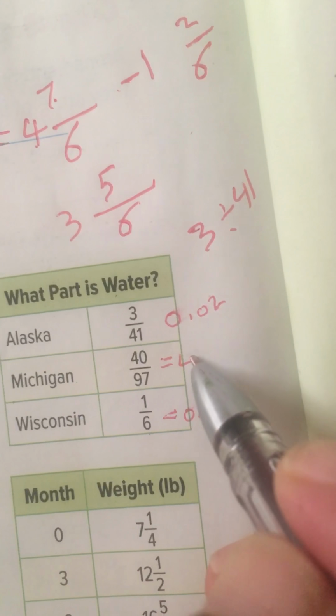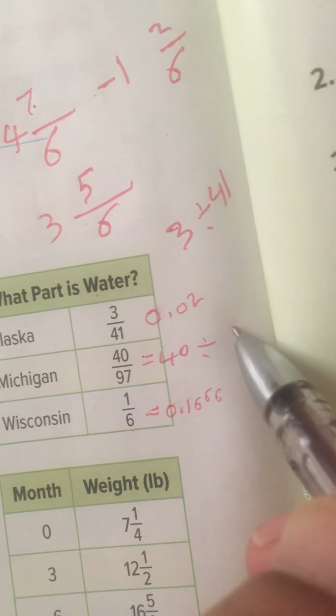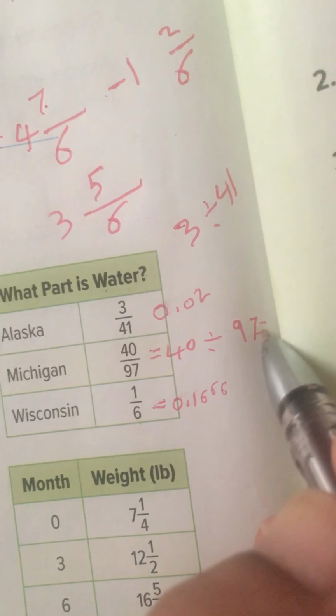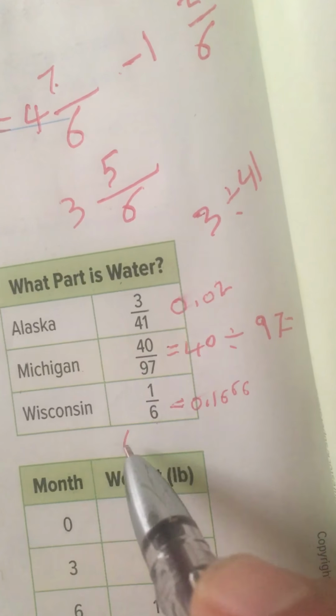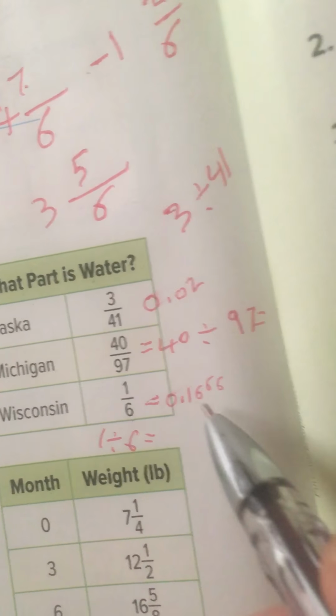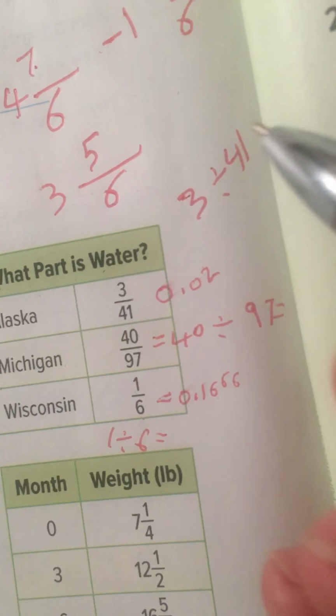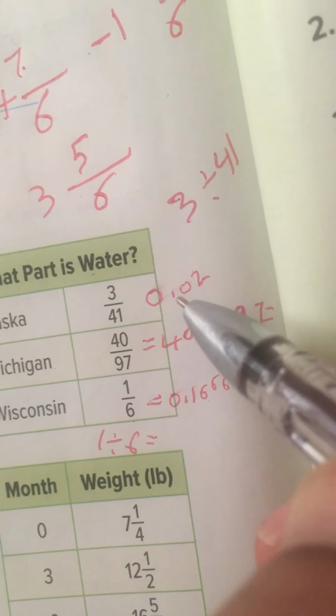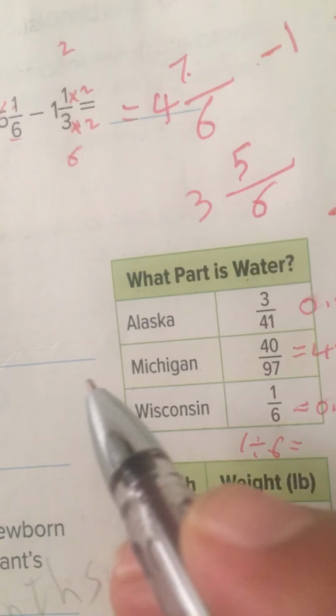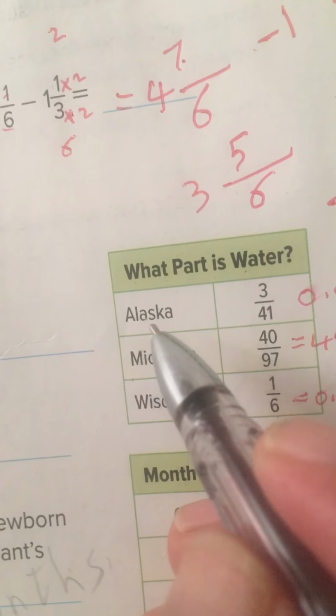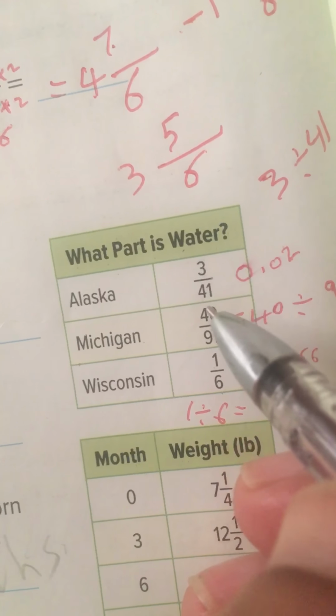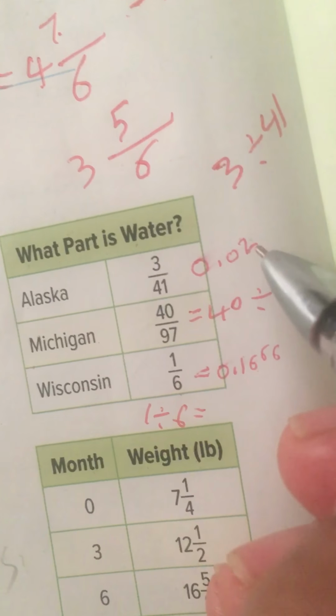Divide 40 divided by 97. Use your calculator, please. Divide 1 divided by 6, it is 0.16. So what is the smallest number? 0.0 is the smallest one, so Alaska is the least, because 3 divided by 41 is 0.07.